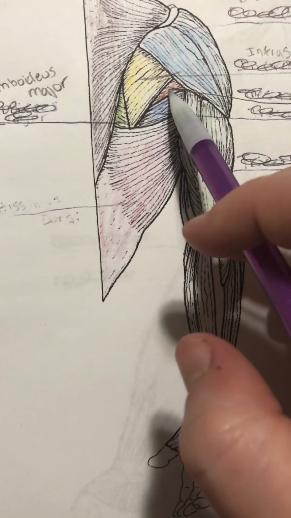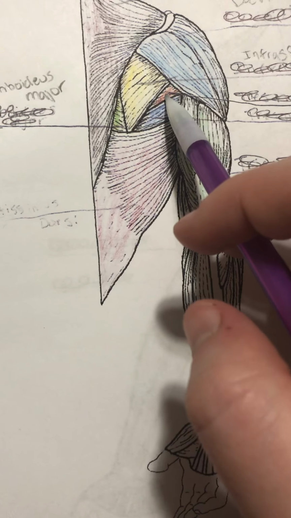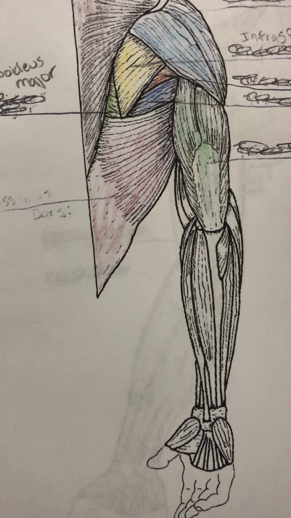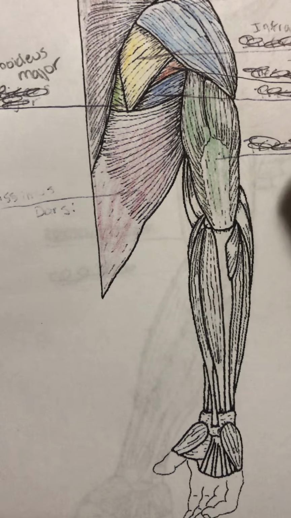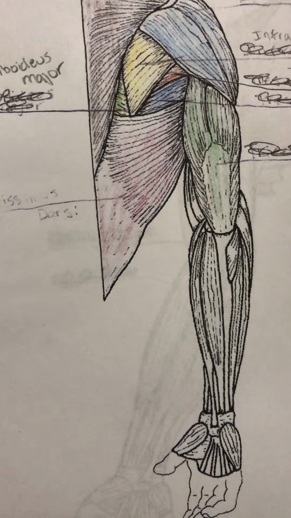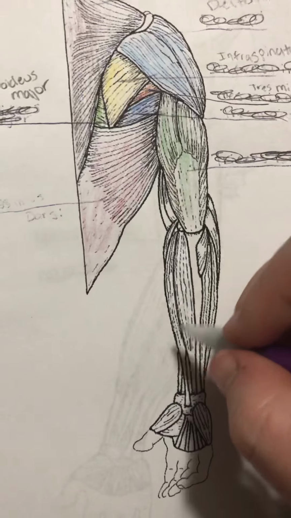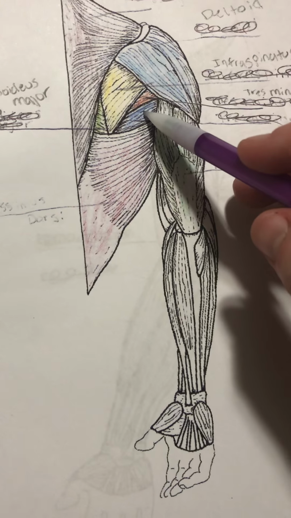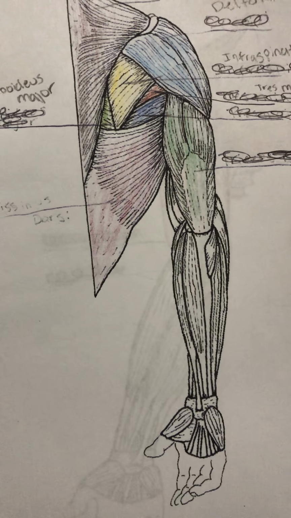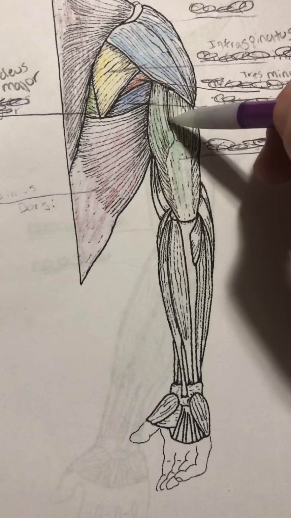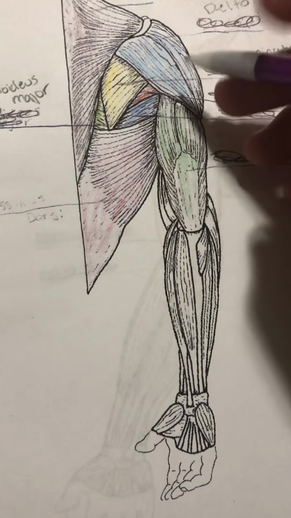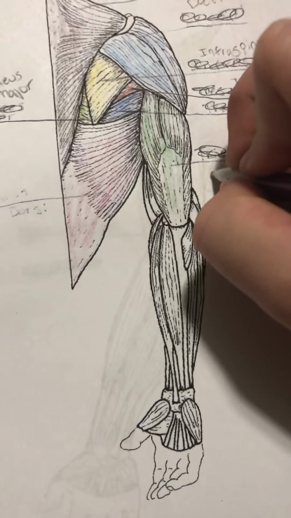And then the orange is the teres minor. Sorry, people are coming in my room. The blue is the teres major. And then this green on the back, so it's the posterior, would be the triceps brachii.